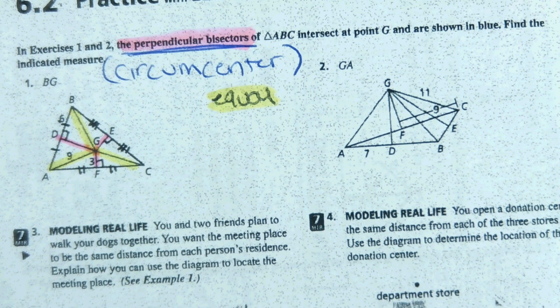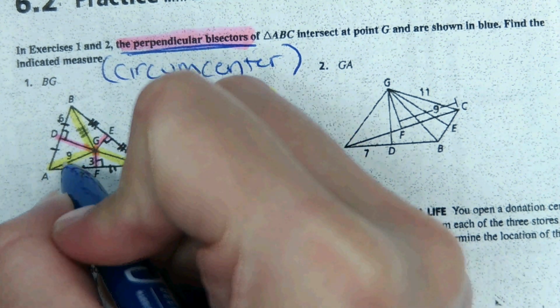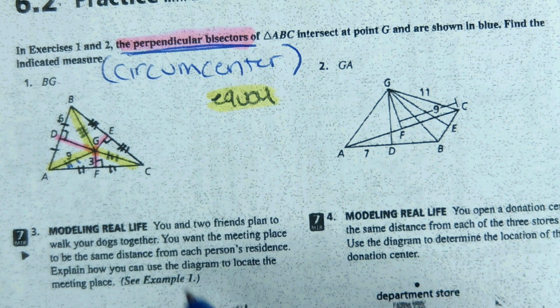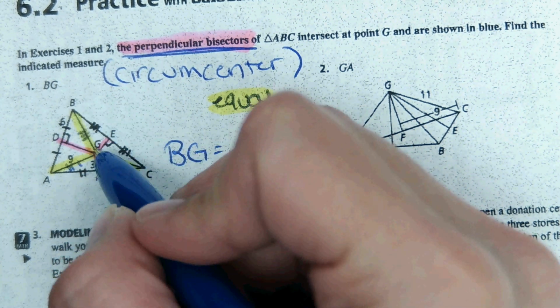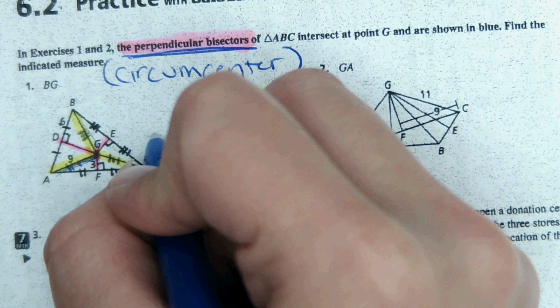Okay, and then when you have that circumcenter right there, it is the same distance from all the points or corners, vertices. So then my yellow parts, this equals this over here, and this equals this. However you want to label that. Okay, it's asking for the length of BG. So all our yellow parts are equal, so I'm looking for the yellow to be labeled, and it's labeled right here. AG is 9, so therefore BG is also 9, and that's our answer.